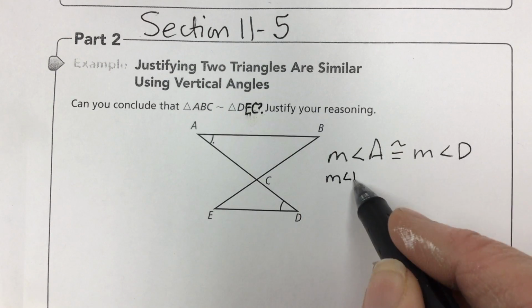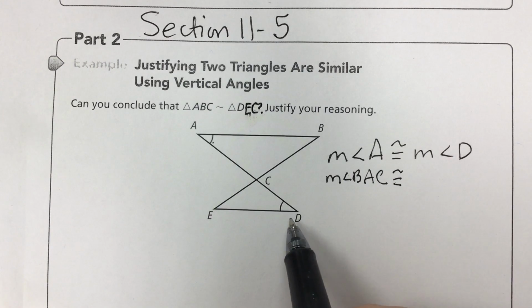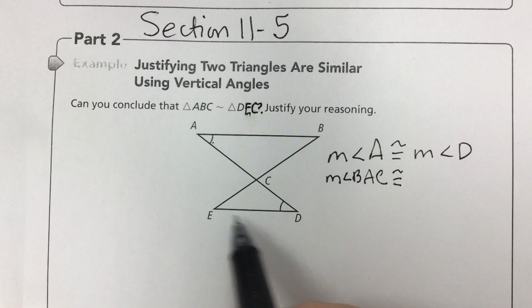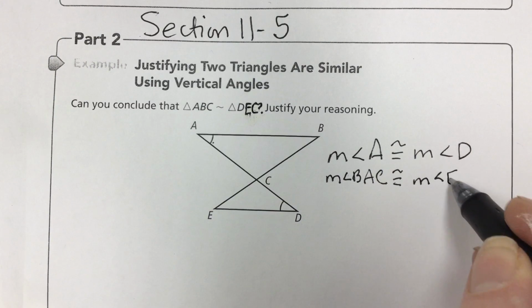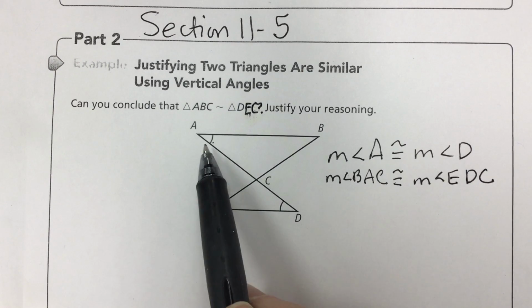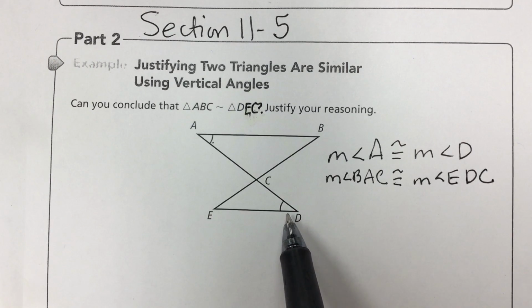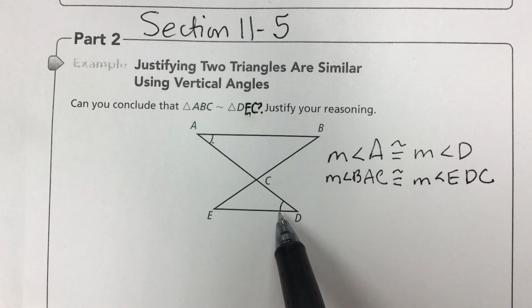We can name it angle BAC is congruent to this angle EDC. So those are just other ways of naming angle A and angle D. So we know that these angles are congruent.